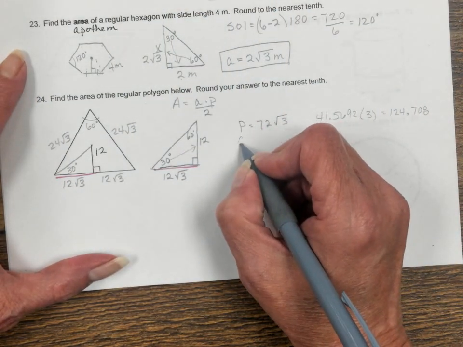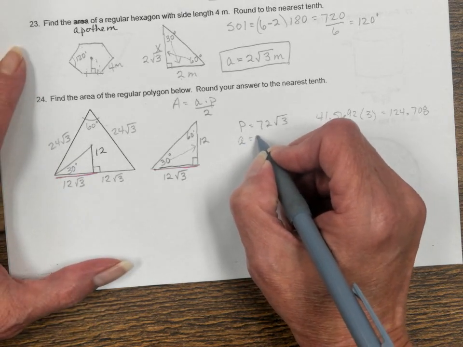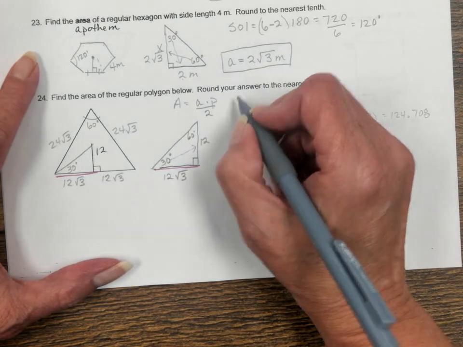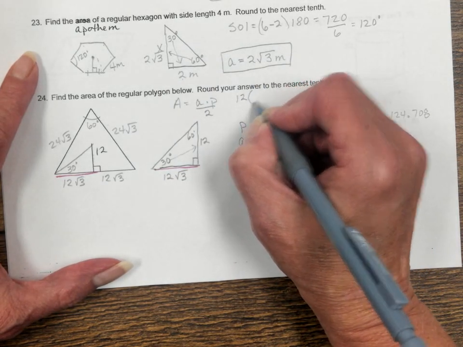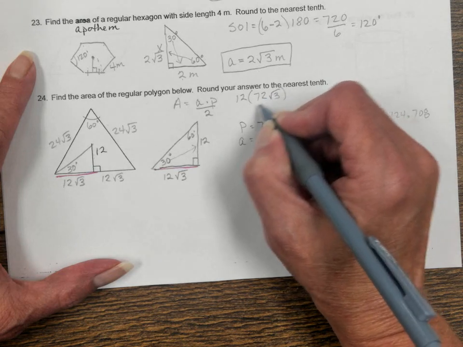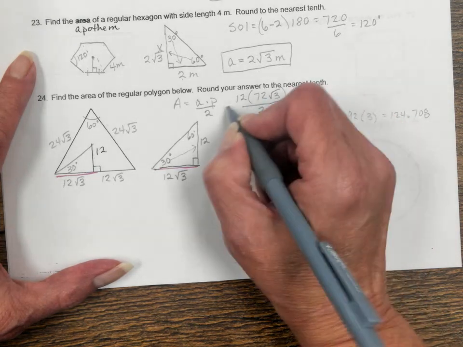My apothem I already have been given as 12. So I have everything I need to fill in my equation. So 12 times 72 times the square root of 3 divided by 2.